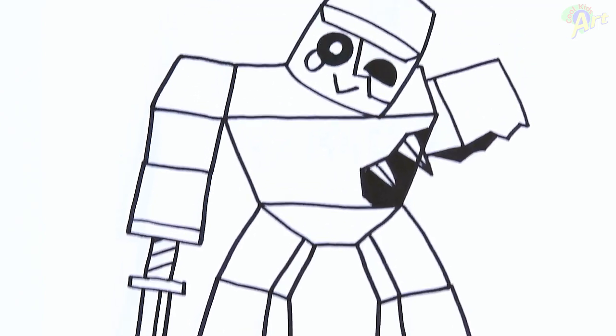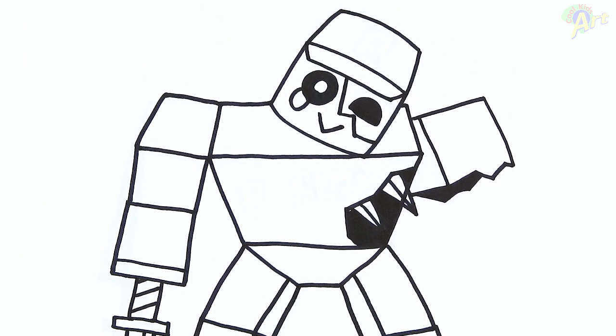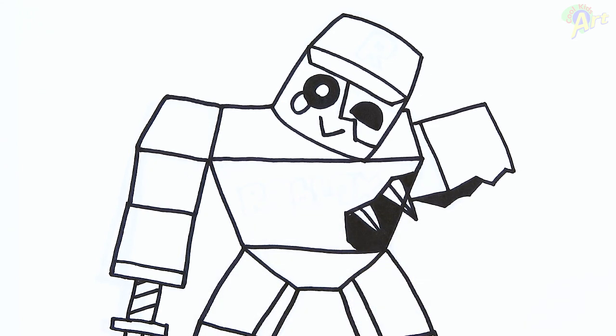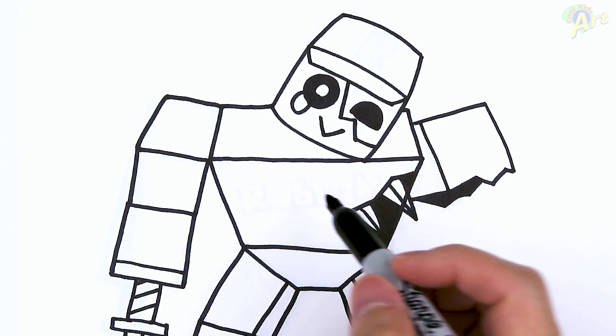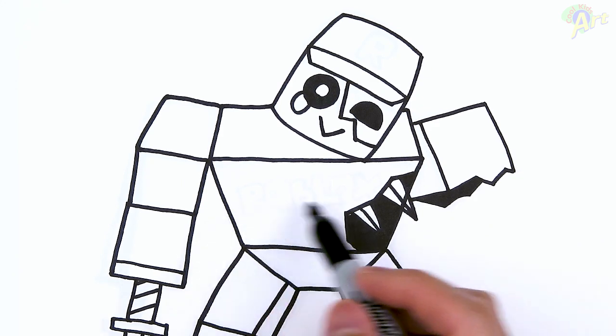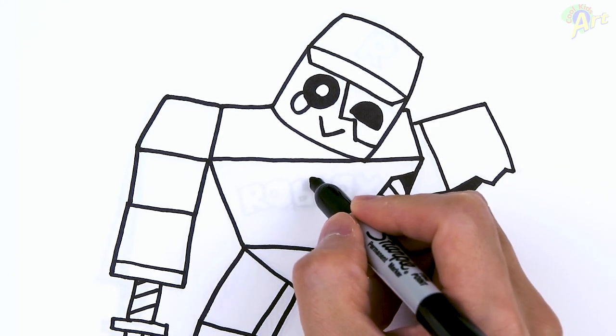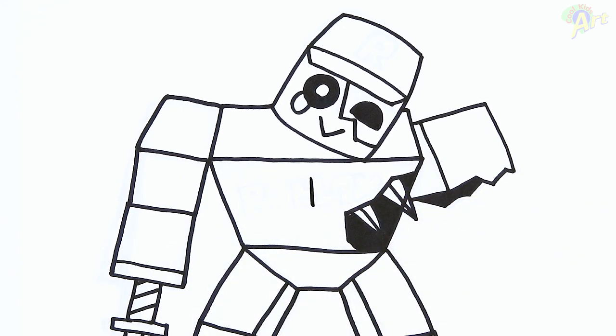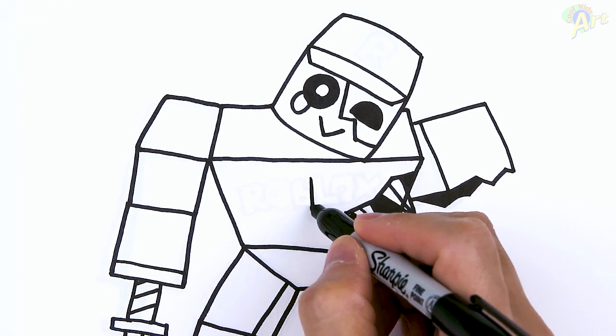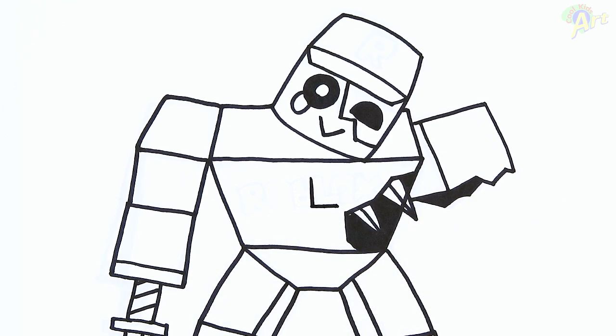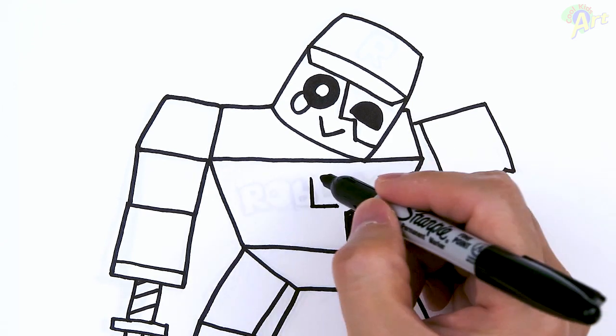Okay, so that's the overall body, and now to add in the lettering, and this part is a little bit tricky because it is bubble letters. Okay, let's start right here. Okay, for the Roblox, I'm gonna start right in the middle here of his chest. Let's draw one line. I'm gonna draw the L first. Okay, one little angle, and now we're gonna give it some thickness here.